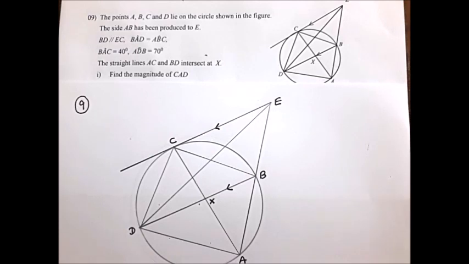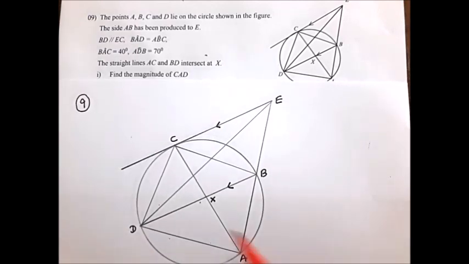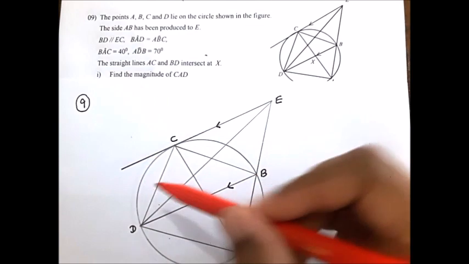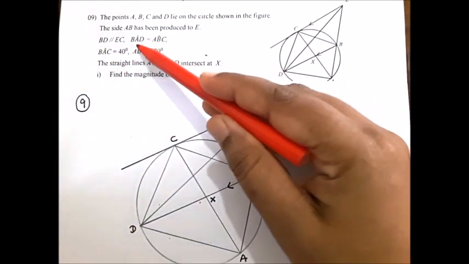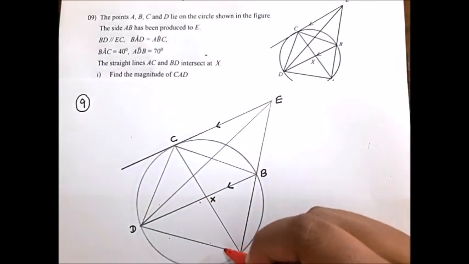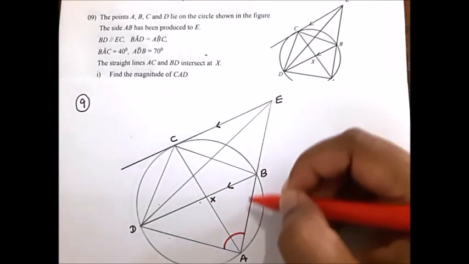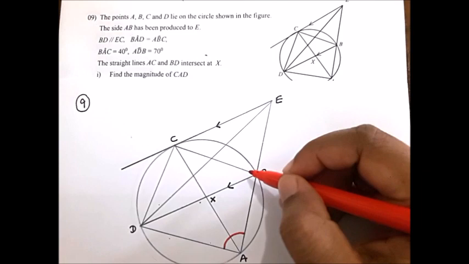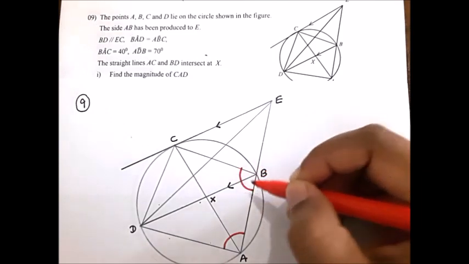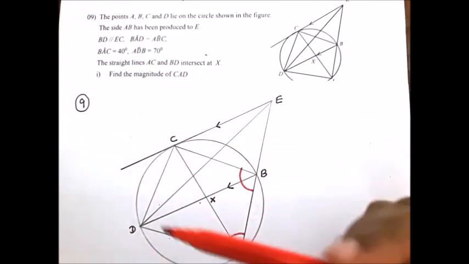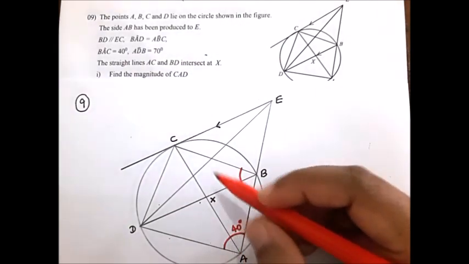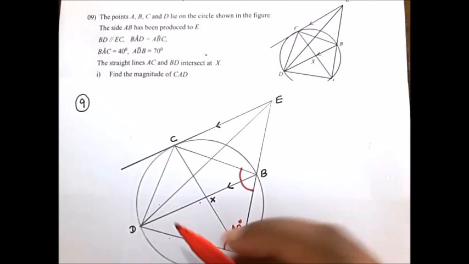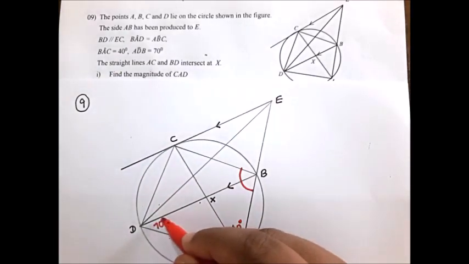Let's start the 9th question. First mark this data on the diagram. BD parallel to EC, angle BAD equal to angle ABC. Then BAC is 40 degrees. Here 40 degrees. ADB is 70 degrees. 70 degrees here.